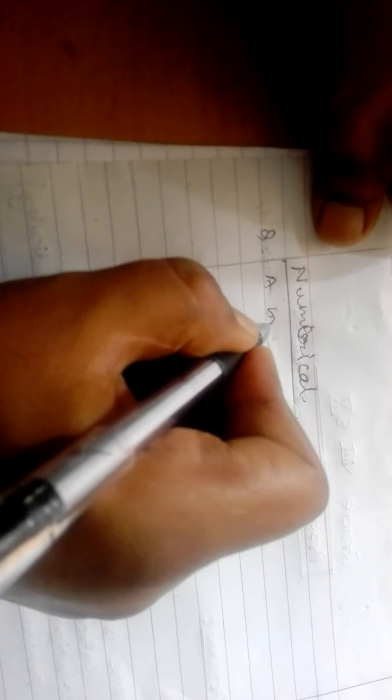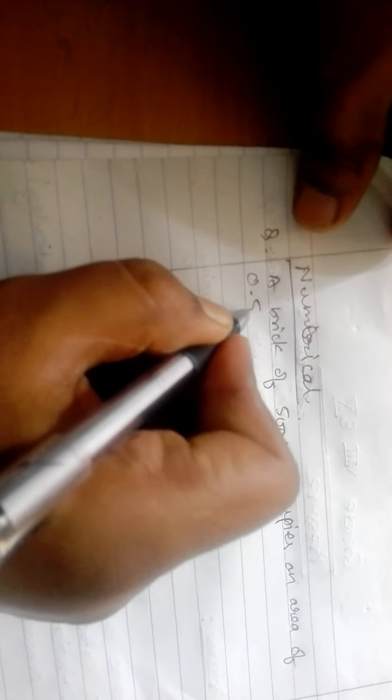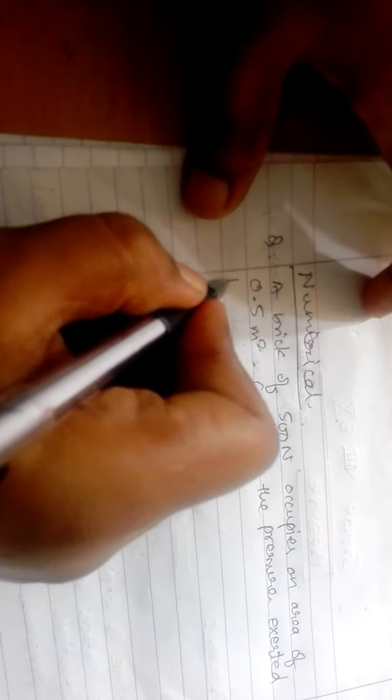The question states that a brick of 500 Newton occupies an area of 0.5 meter square. Calculate the pressure exerted by it.